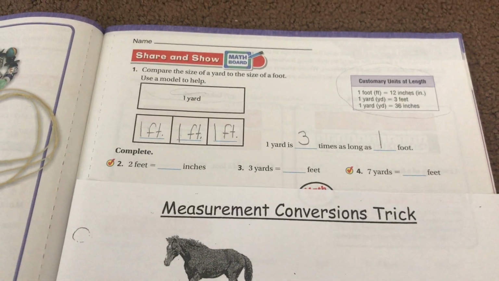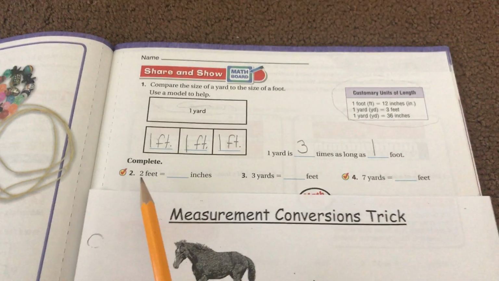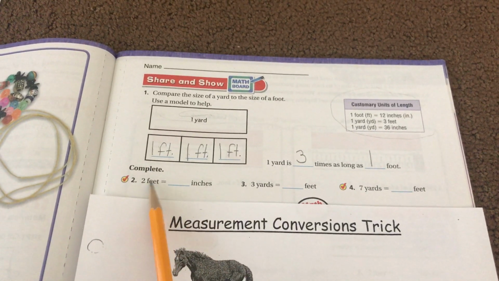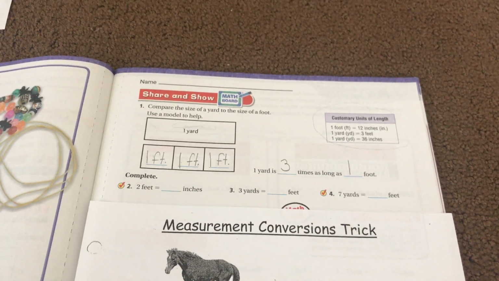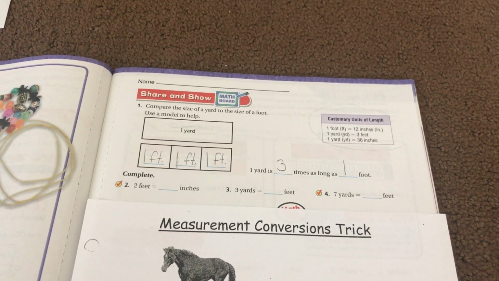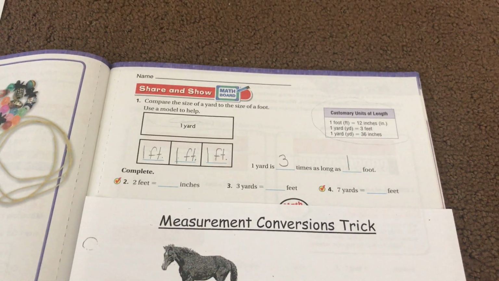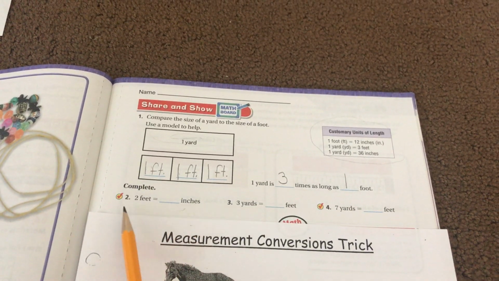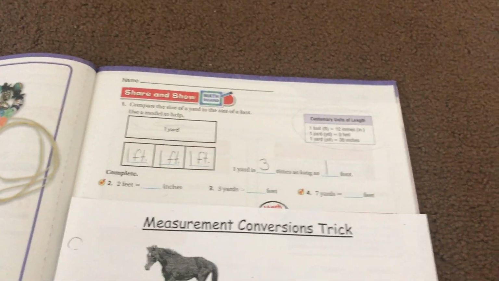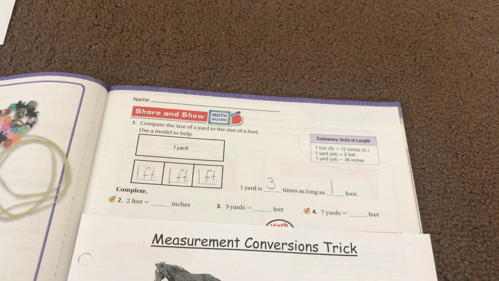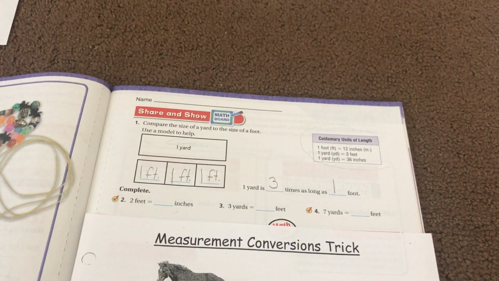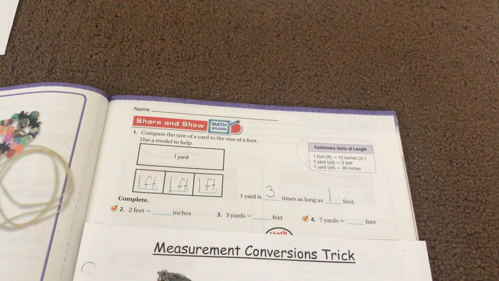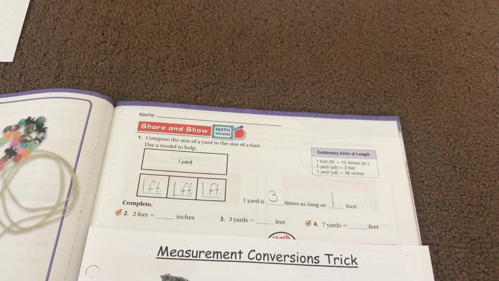So getting back to, let's look at number 2. We have to complete 2 feet equals how many inches? Well, you say to yourself, step 1, do I know the horse or do I know the fly? Well, a foot is bigger than inches. Feet is bigger than inches. So I know the horse. So then you say, horse to fly, I'm going to multiply. So now you know how you're going to solve this.